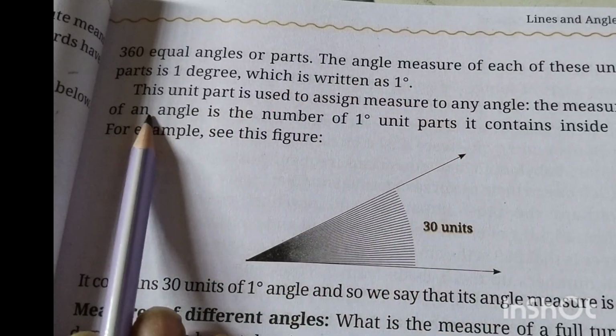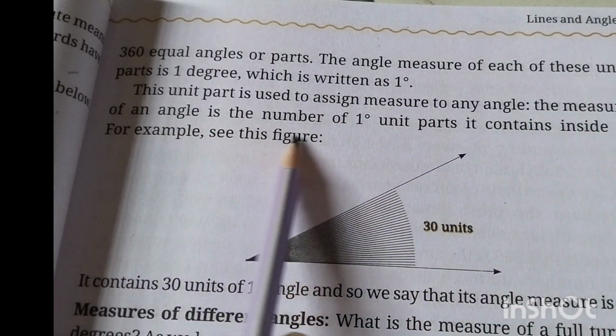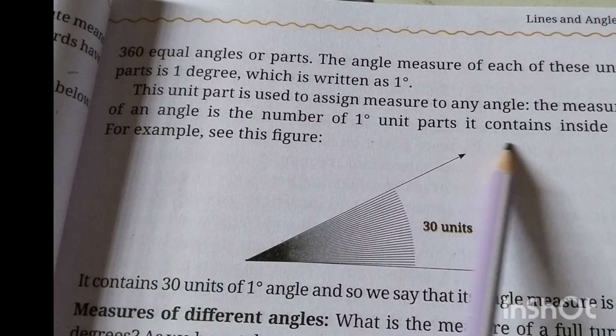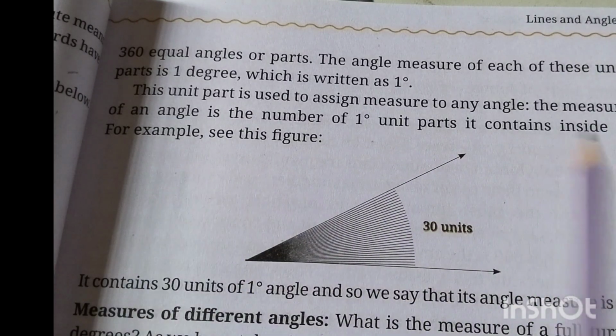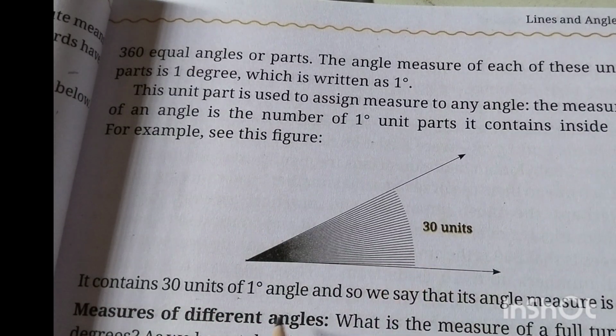The unit part is used to assign measures to any angle. The measure of an angle is the number of 1 degree unit parts it contains inside it. For example, look here, 30 units of 1 degree. So we say that its angle measure is 30 degree, right?